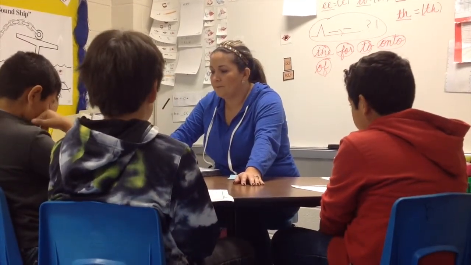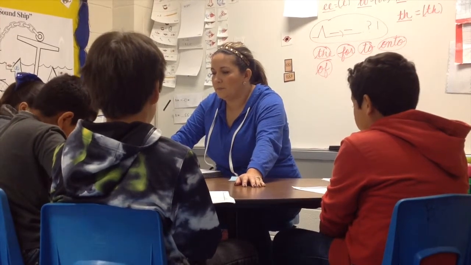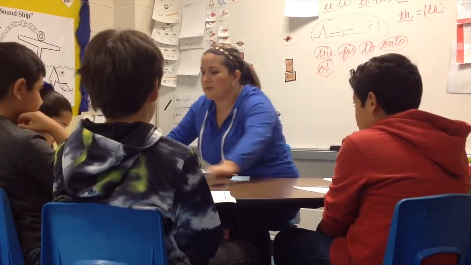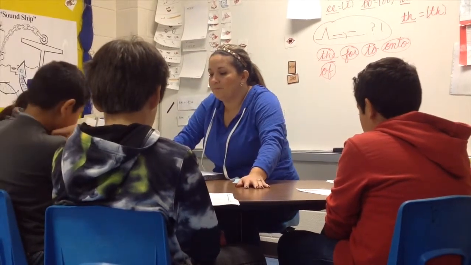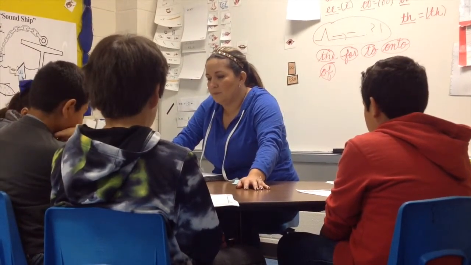4. The skiff drifted into the pond. Does it say into? Like that. Oh, in the pond. Read it again. The skiff drifted in the pond. Good.